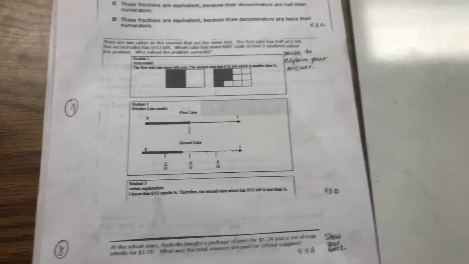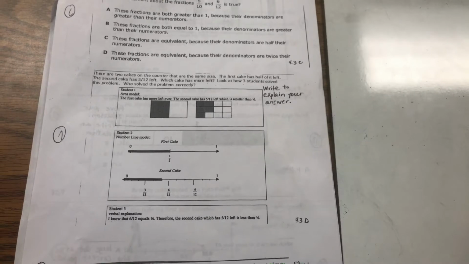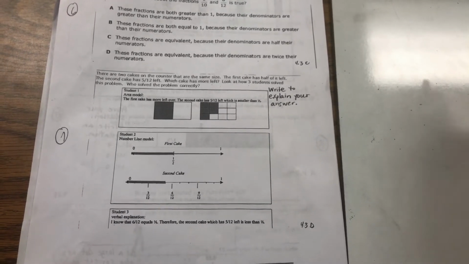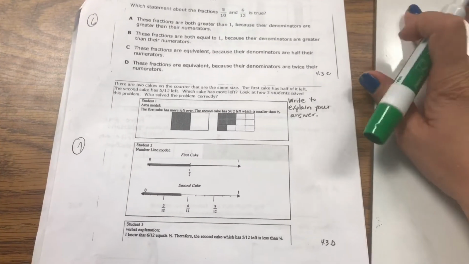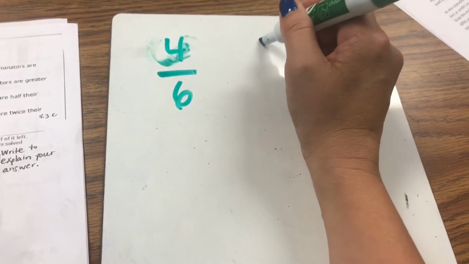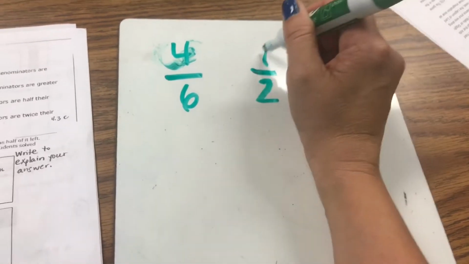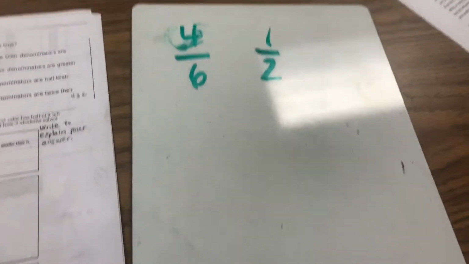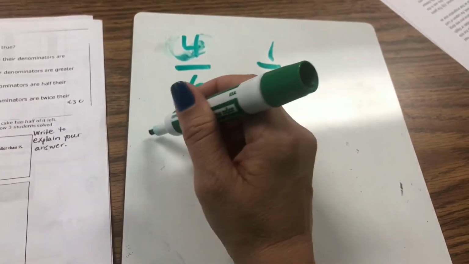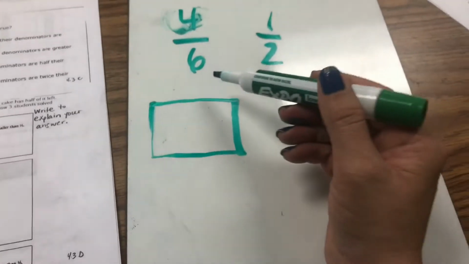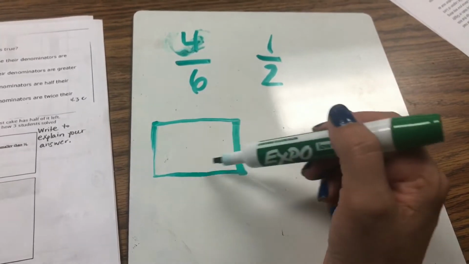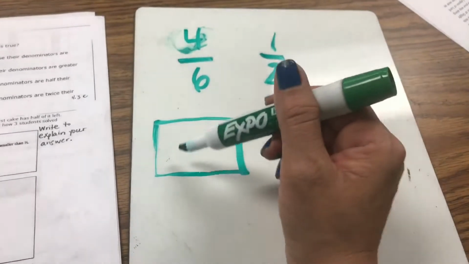So when we're comparing fractions using models, for example, let's say I wanted you to compare 4/6 and a half using models, then I would take the 4/6 and I would create a model. And because our denominator is a 6, that's the total number of equal parts that I need to separate this model into or divide it up into.